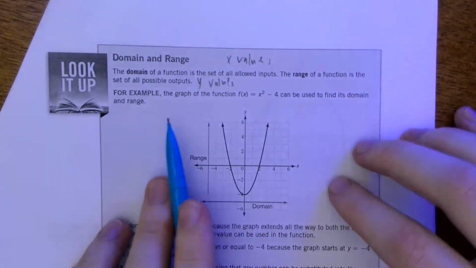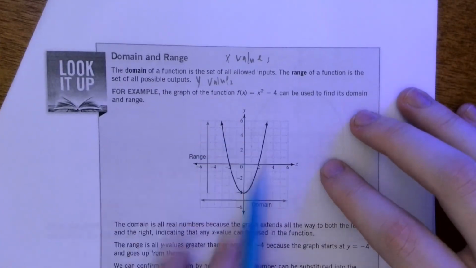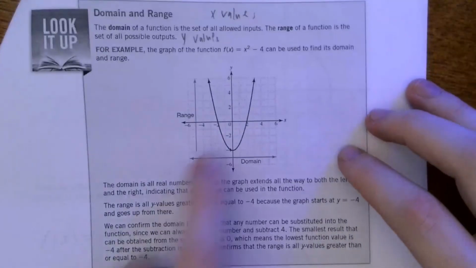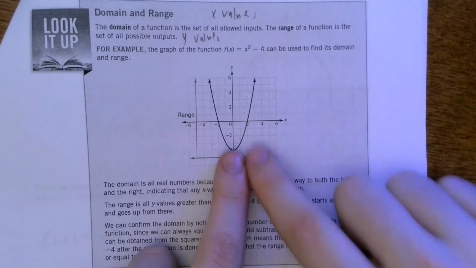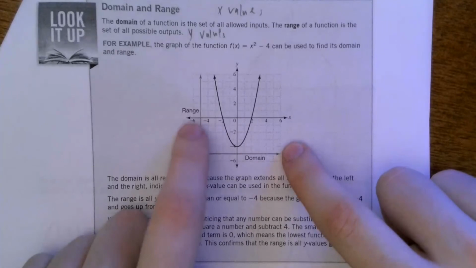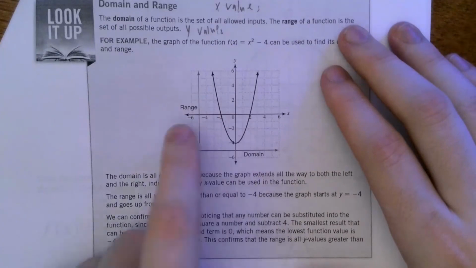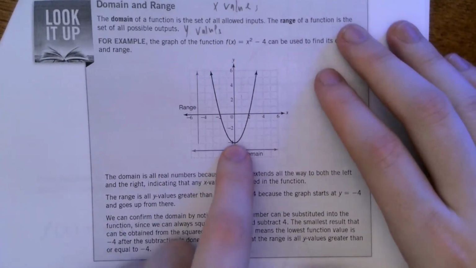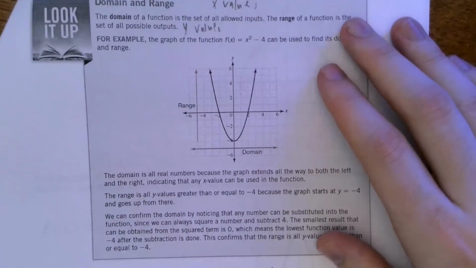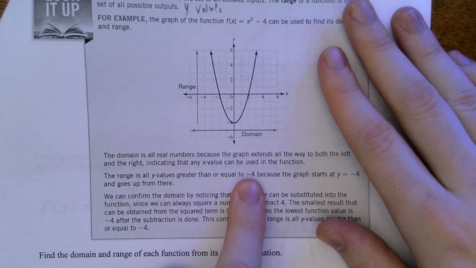Okay, so it says, for example, let's graph the function f of x equals x squared minus 4. So it's going to look like this. So for our domain and range, it looks like we can put anything in, right? We can put any number in for x, and we'll get some value for y. So our domain is all real numbers, so every x that we can do. And then y, it looks like it starts at -4 and goes up to infinity, right? So y has to be greater than or equal to -4. Okay? So domain's all real numbers, and y has to be greater than or equal to -4.